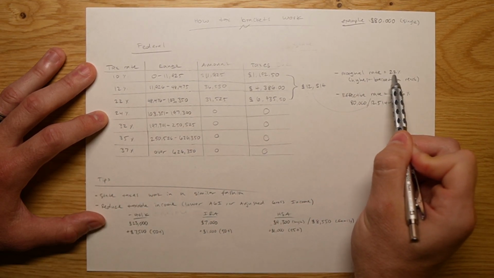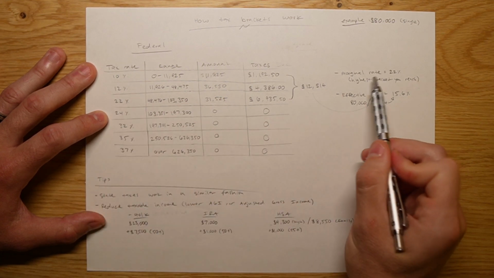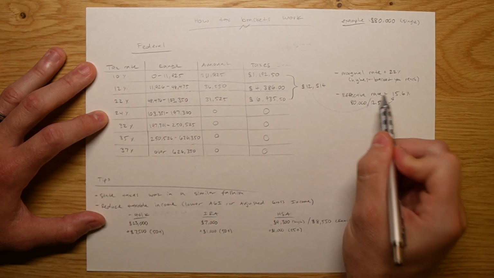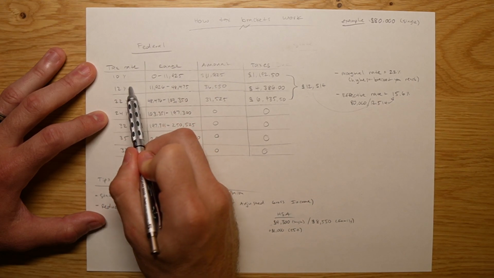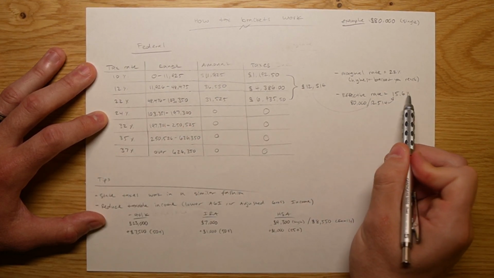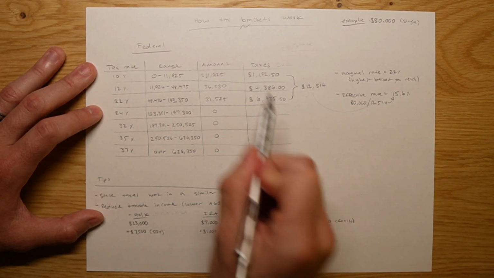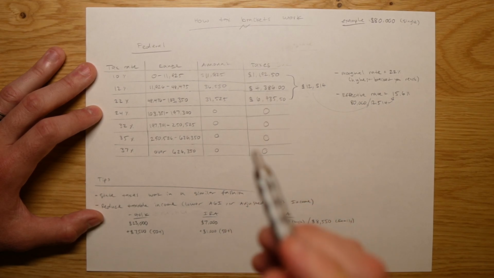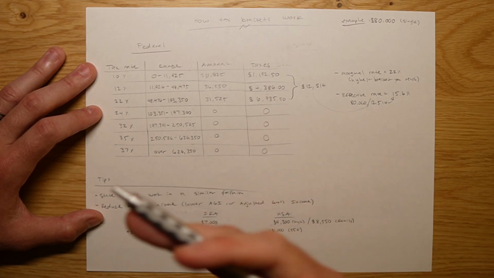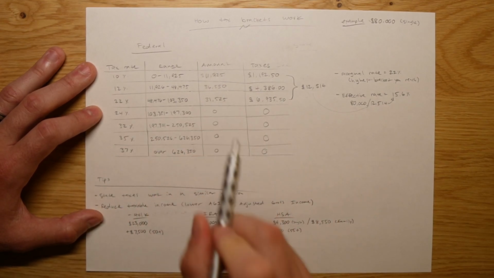The marginal rate, 22%, that's the highest rate we got to for making $80,000. It's the highest tax bracket. And then the effective rate is taking the 10, 12, 22, adding them all up, dividing, and so you're getting an average rate of 15.6. And at a state level, they work very much the same way. Not every state has taxes, so this may not apply to you, but from a general rule of thumb, this is how it works.